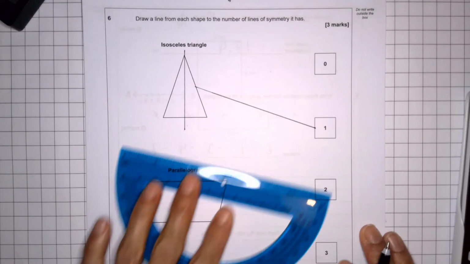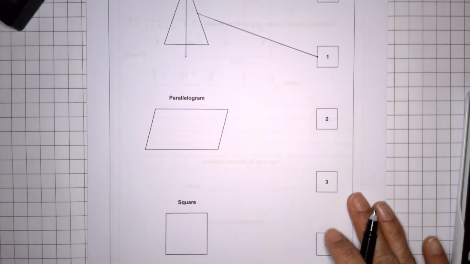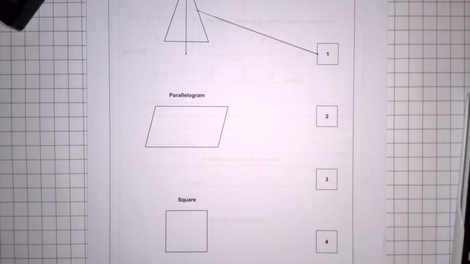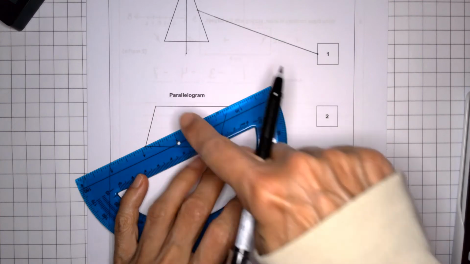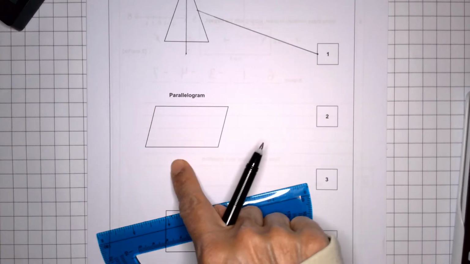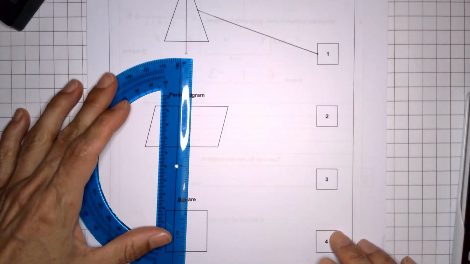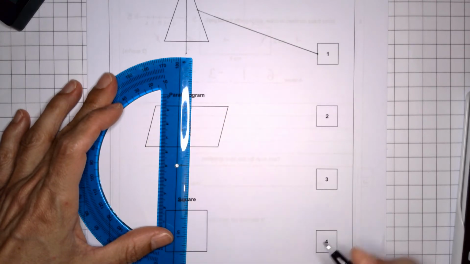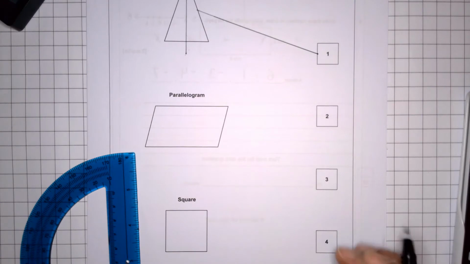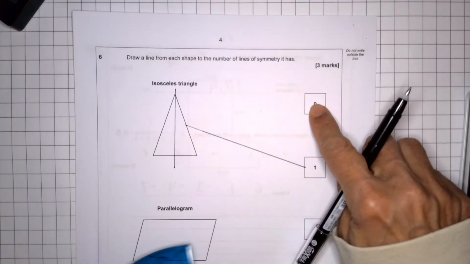We move down. The next one's a parallelogram. Now a parallelogram has no line of symmetry, because if you were to draw the line of symmetry like that, that corner, when you fold it, would not match this corner. It would be somewhere over here. And if you were to fold it down the middle here, this side is too short compared to over here, so again they wouldn't match up. So in this case there are no lines of symmetry, which means we're going to join it with the one up there.